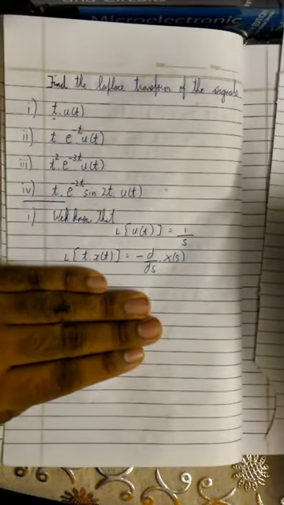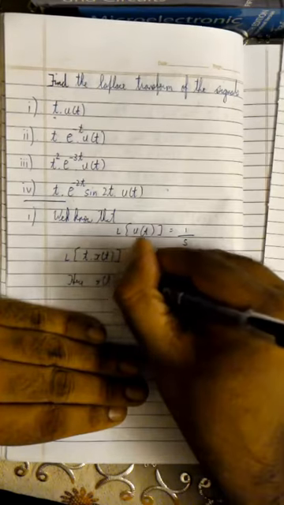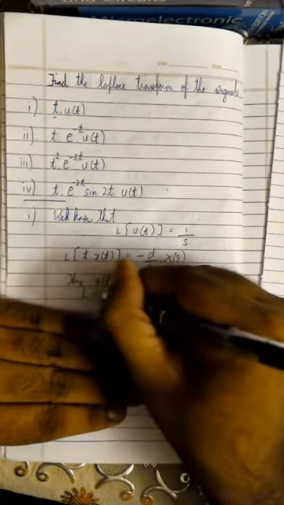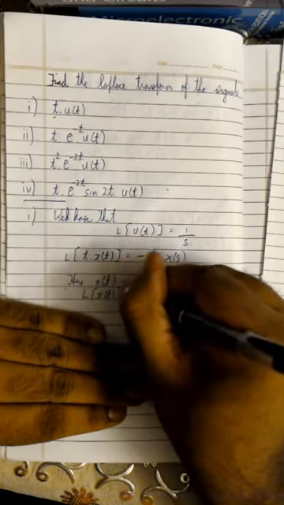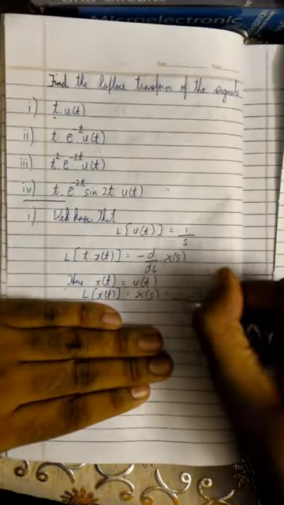Here x of t is equal to u of t. Therefore the Laplace transform of x of t is x of s, which is 1 by s.